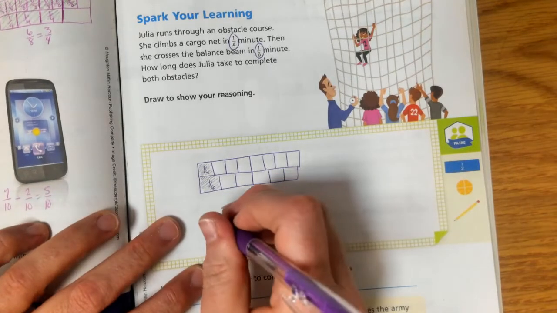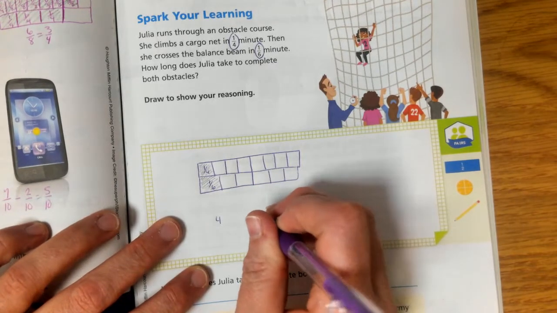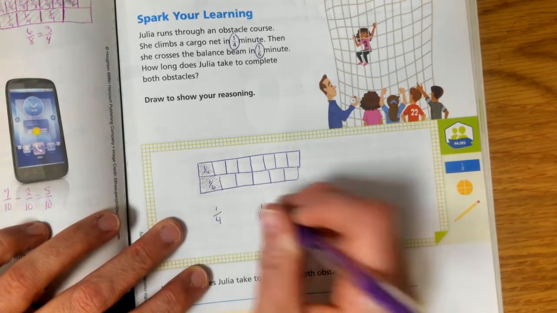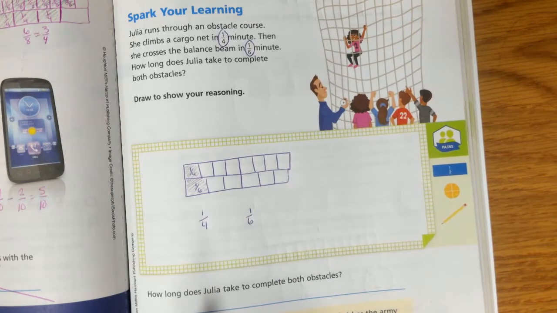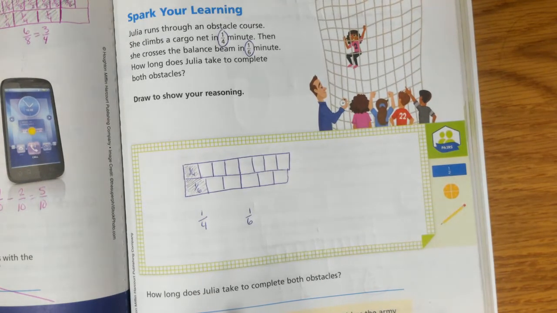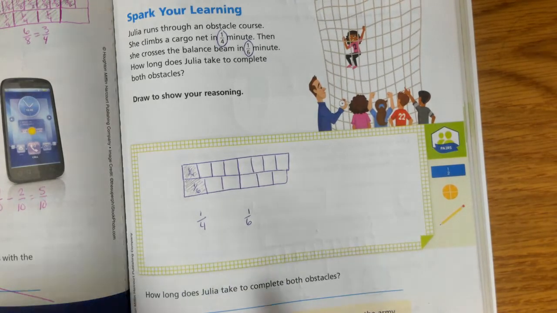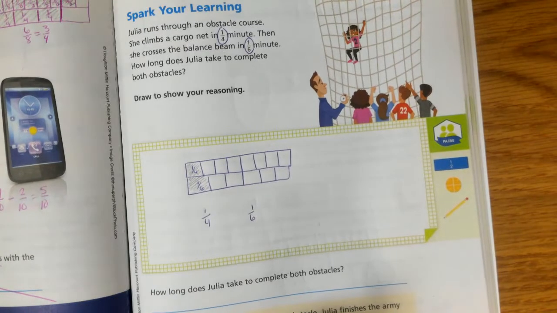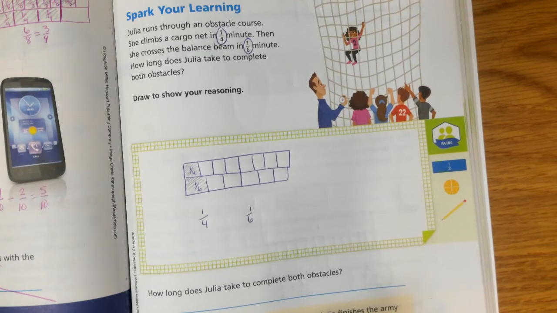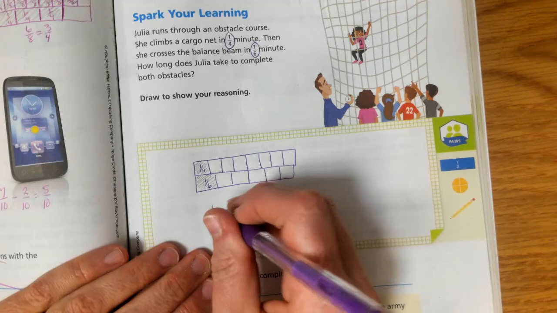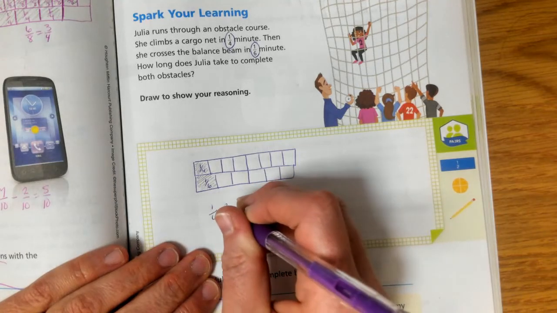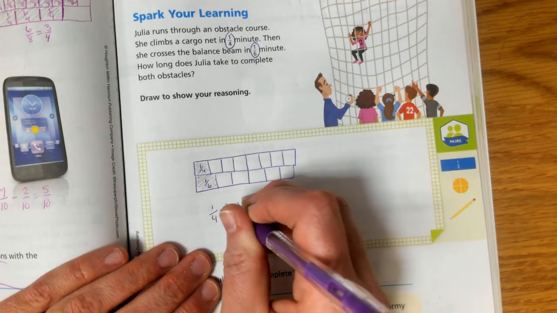Well, if I look at the number 4 and I look at the 6, I know that I could use a 12, right? A 12 is a number that 4 and 6 have in common. So what would I multiply by 4 to get to a 12? I would multiply by 3. So if I multiplied 3 over 3, I would get 3/12.